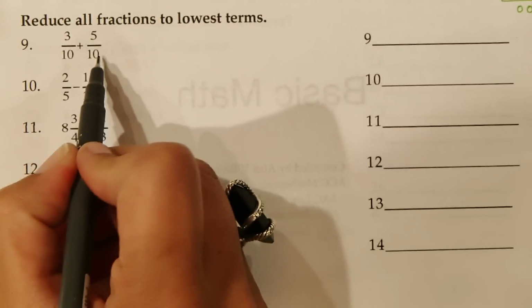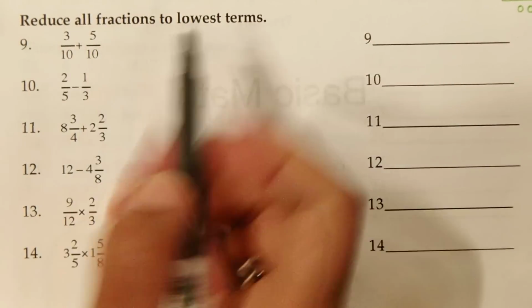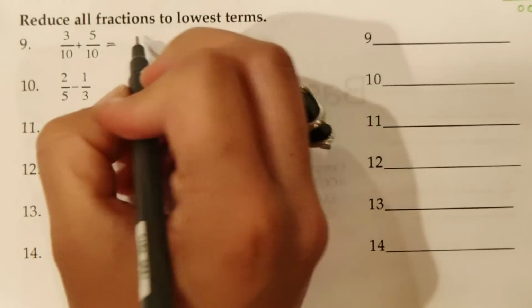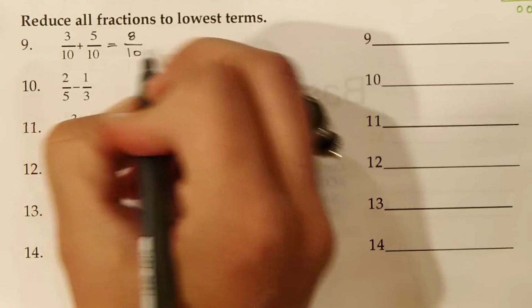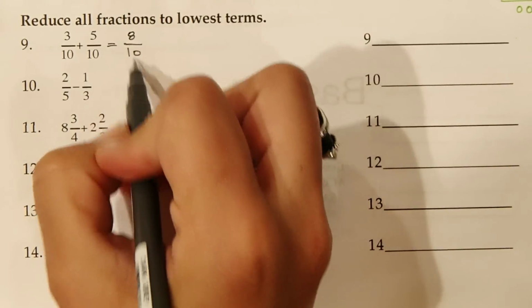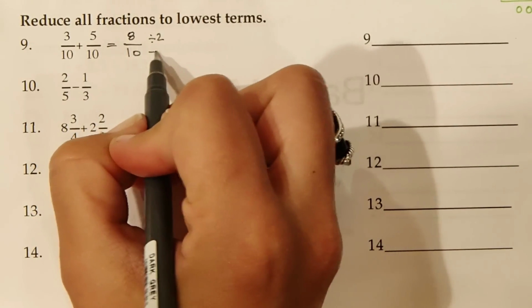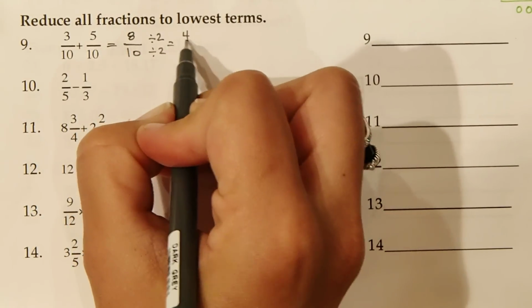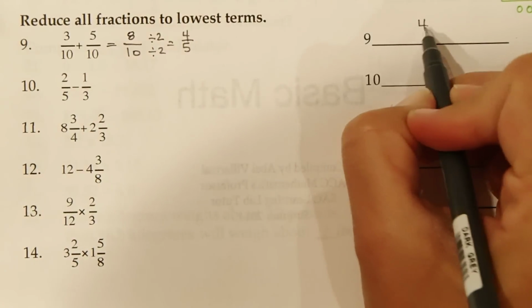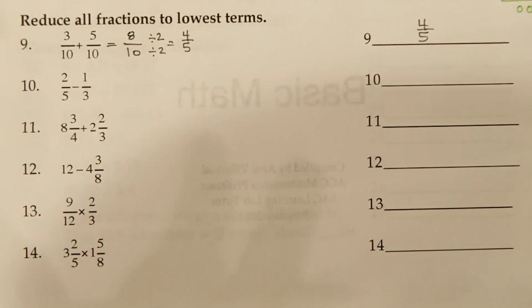If you have the same denominator, then you're good to go. You can go ahead and add the numerators, and we'll get 8 over 10. Now we know these can both be divided by 2. So we're going to divide top and bottom by 2 to get 4/5. So our answer here is going to be 4/5.